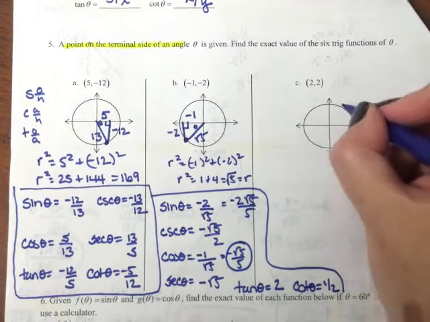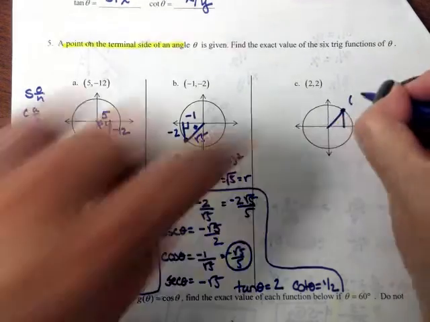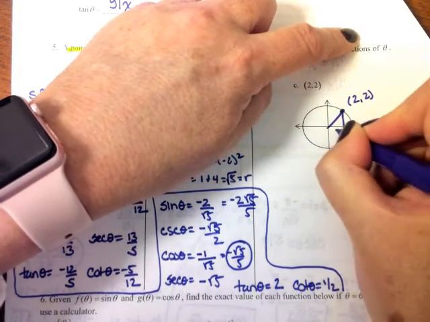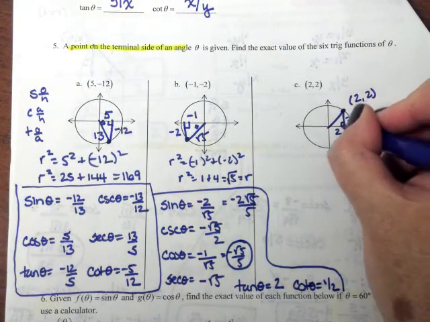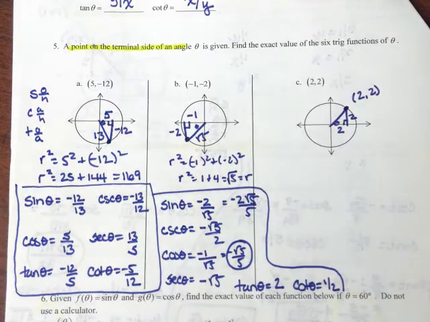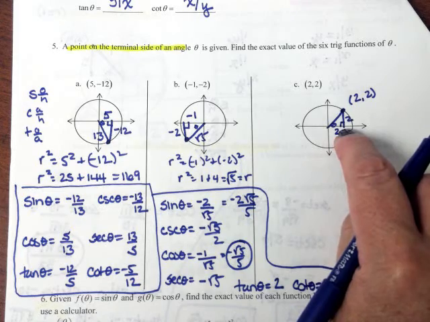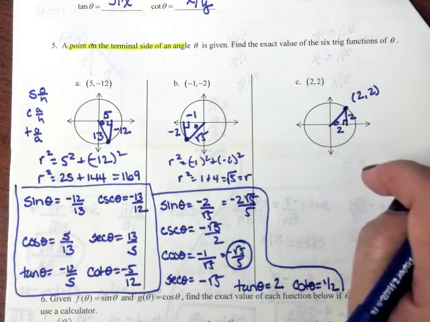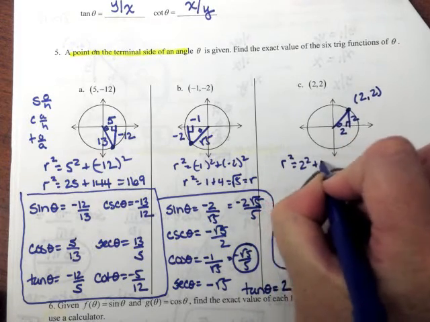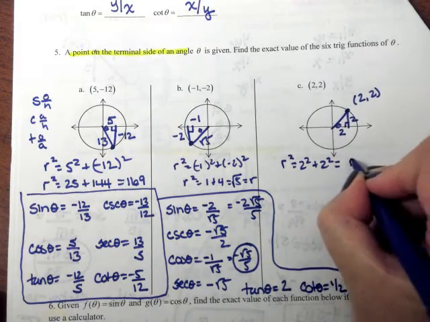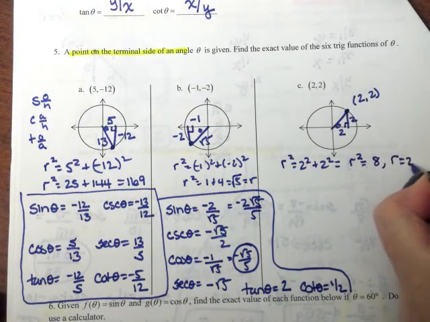So last one, the point 2, 2. In quadrant 1, there's my point 2, 2. So I know this side's 2, this side's 2. Again, here's my hypotenuse and the right angle. The right angle is always perpendicular against the x-axis. So to find the hypotenuse, I'm going to have to do my Pythagorean theorem. So r squared is equal to 2 squared plus 2 squared. So r squared is equal to 4 plus 4, which is 8. So r is equal to 2 square root 2.